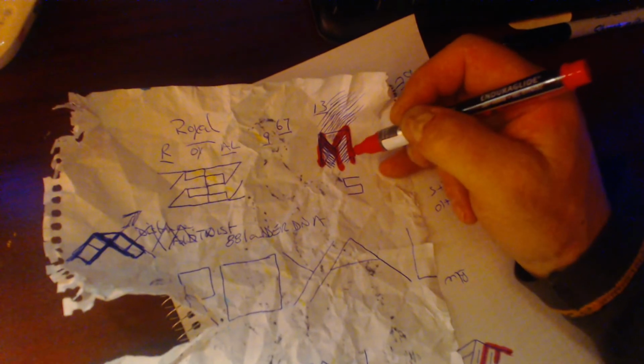Step number two is the M letter. You just put one little line and it creates the Y, and the V is in the center.